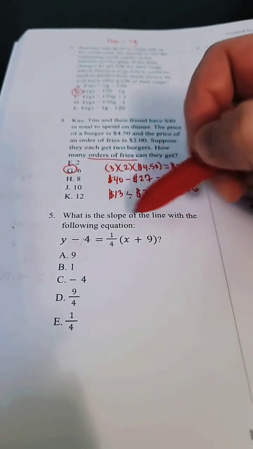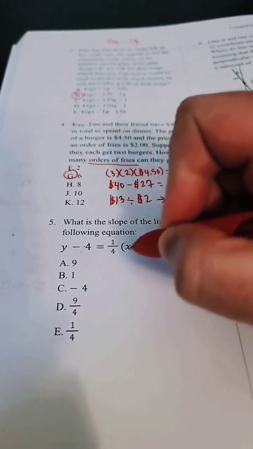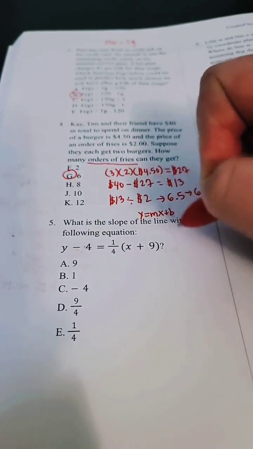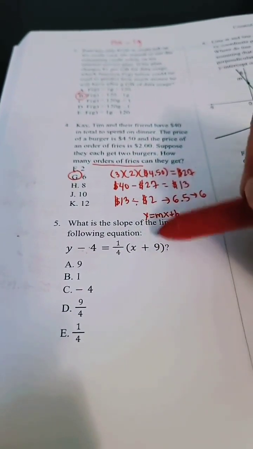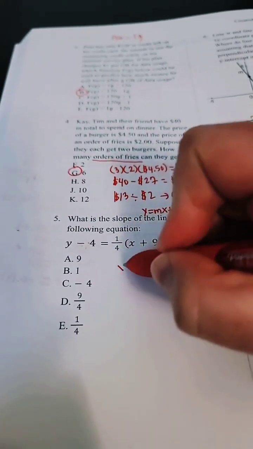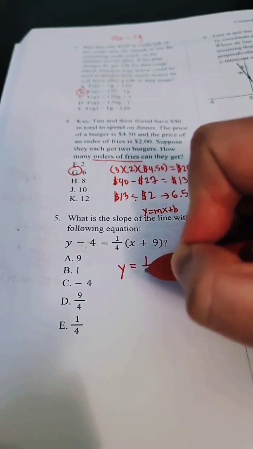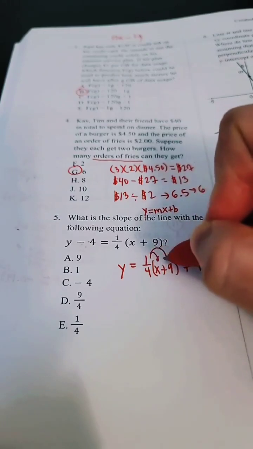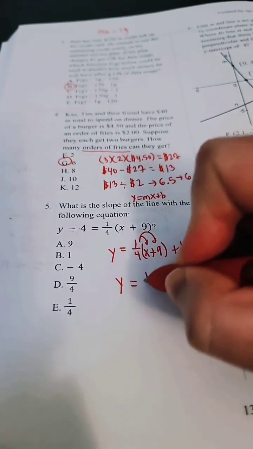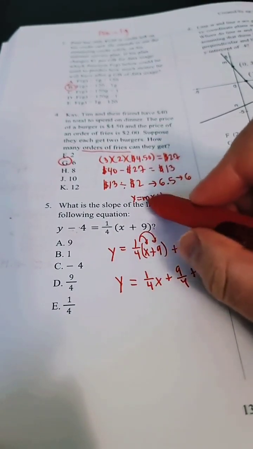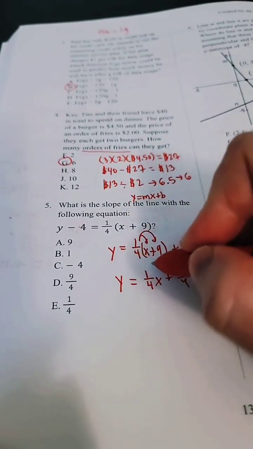Number 5, what is the slope of the line with the following equation right here? Remember, the equation of a line is always y equals mx plus b, so try to get y by itself. It doesn't necessarily matter for this problem, but I like to teach students to get in the habit of it because it will matter for other problems. So just add 4 to each side. Then we have 1/4 times x plus 9, plus 4, and then let's distribute the 1/4 and combine our like terms. So we get 1/4 x plus 9/4 plus 4. And remember, in y equals mx plus b, the number in front of x, when you get y by itself, is going to be your slope. So the slope should be 1/4.